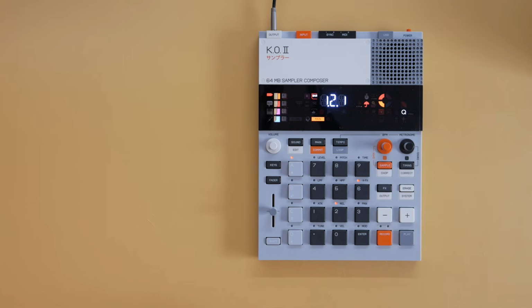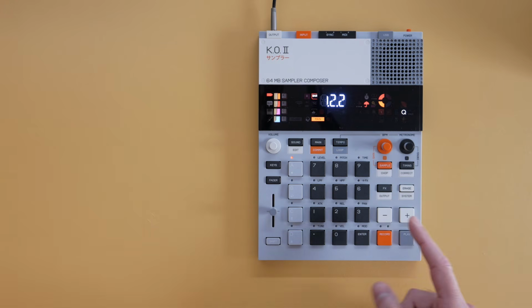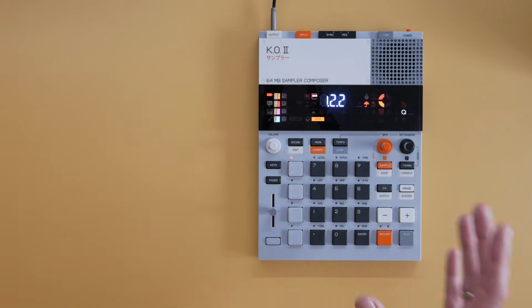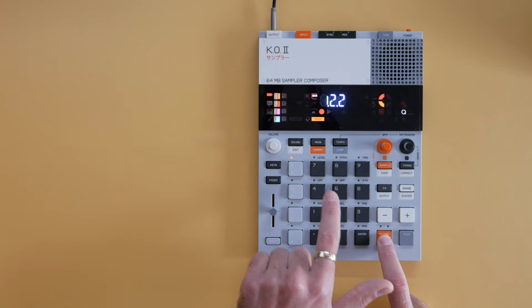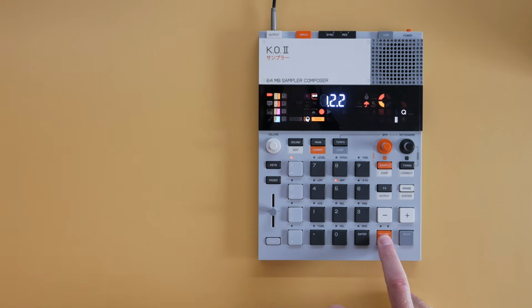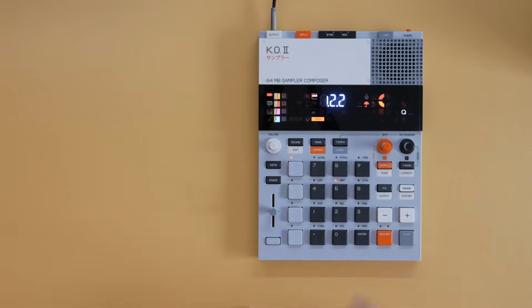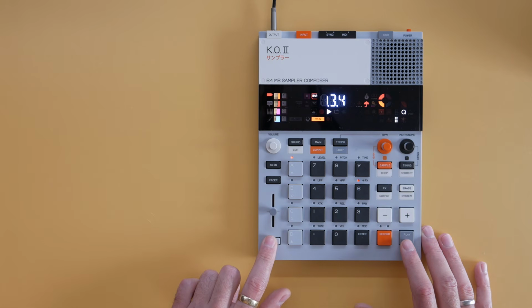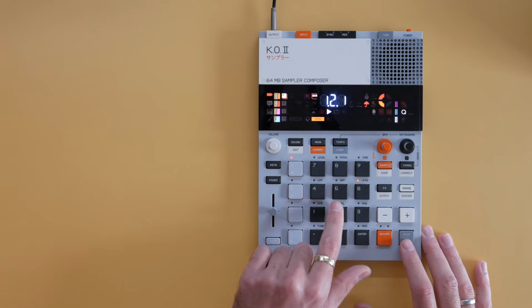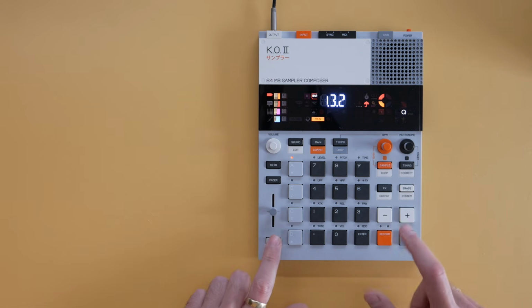So another way to record things is by going through the sequence to the step you want a note to be in, holding record and then entering that note. So now I've entered a kick drum on 1.2.2. So if we play the pattern back, I've got another kick drum added into the sequence.